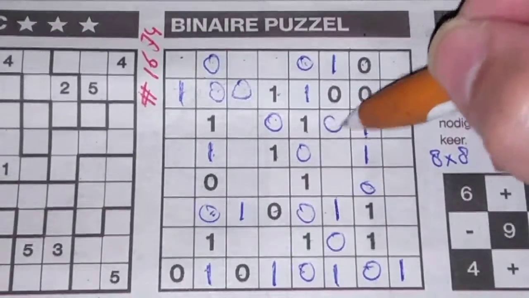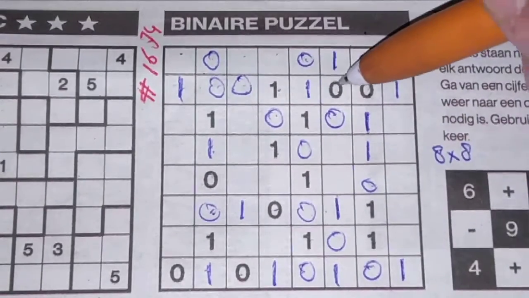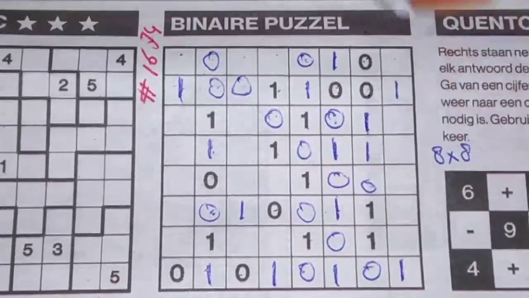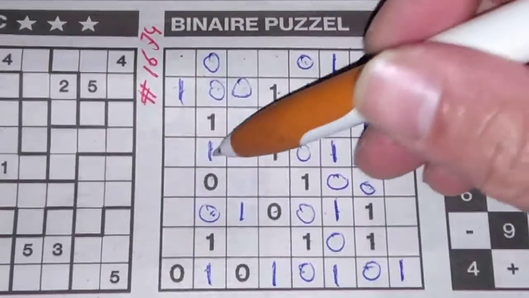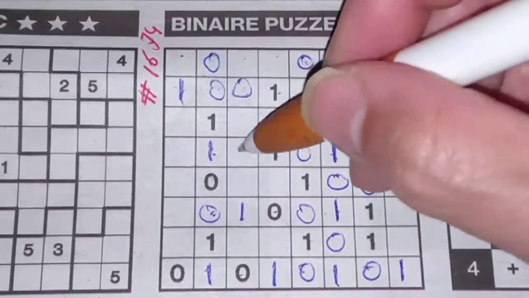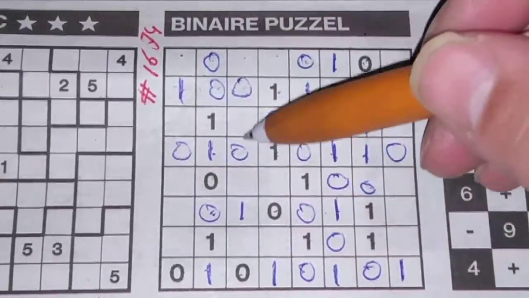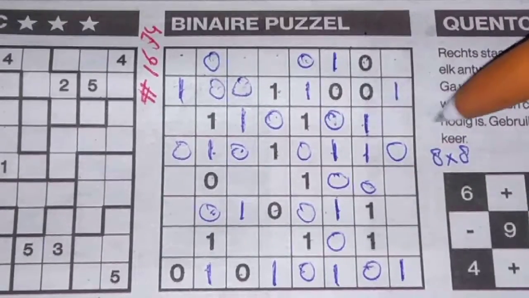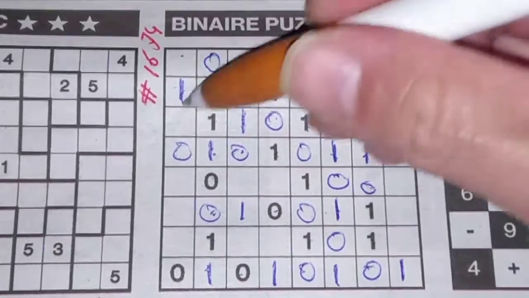Between 2 1's comes a 0. Double 0, here 1, there 1. Between 2 1's comes a 0. 4 1's in this row, so the rest are 0's. Between 2 0's comes a 1. 4 1's in this row, so the rest are 0's.